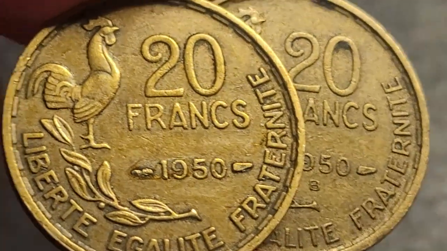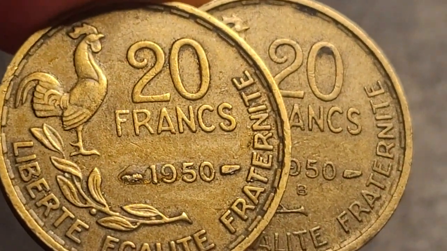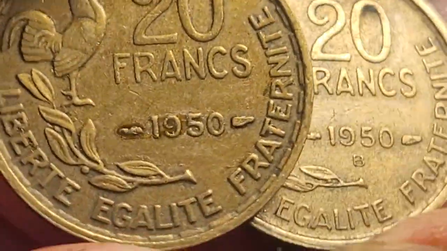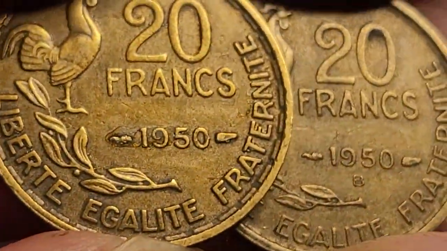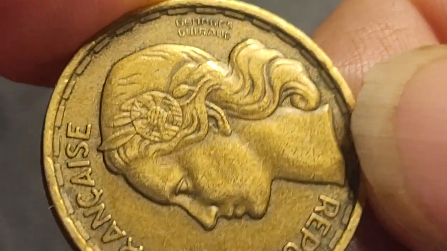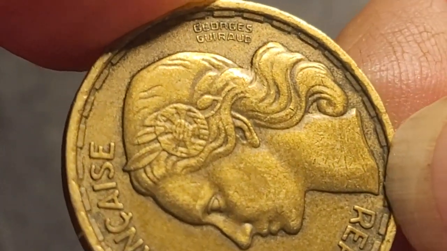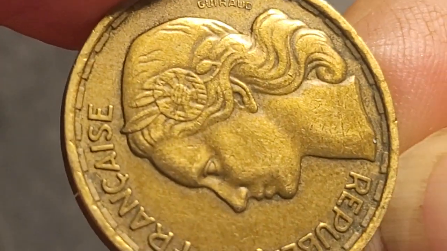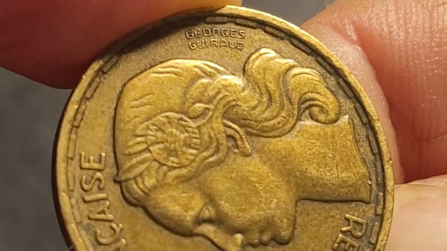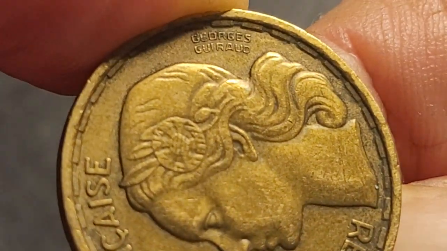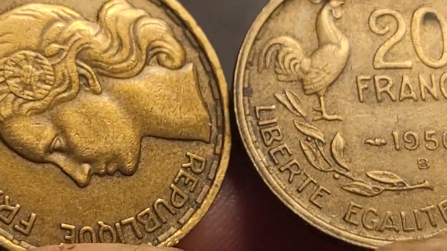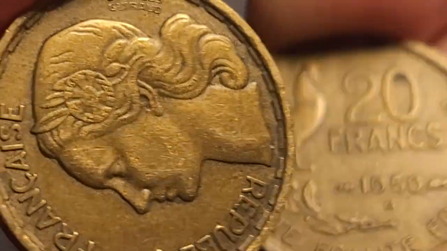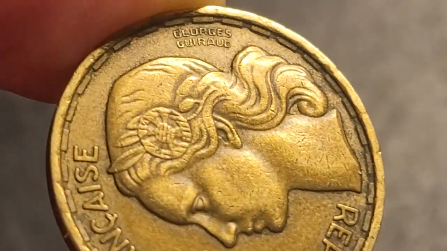Which of these is actually scarce? That's where Numista comes in, because the mintages for both the Paris and the Bordeaux mint are quite large. But if we take this one with the Paris mint with 3 tail feathers, on Numista it says 85% of people who have this coin have this variety. With 4 tail feathers for the Paris mint, only 9% of people have this variety.